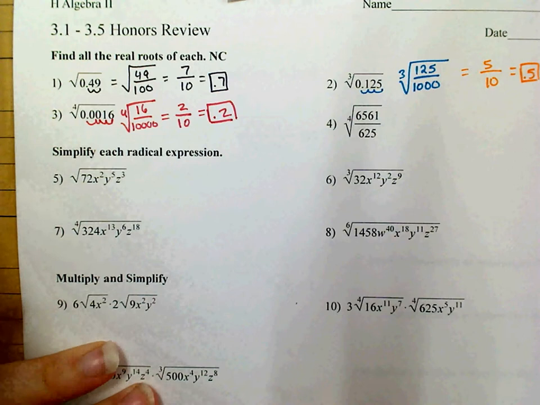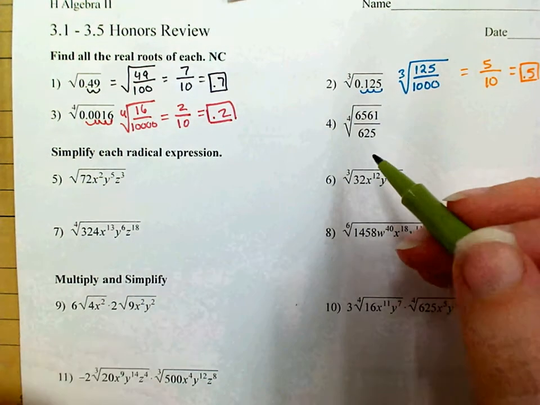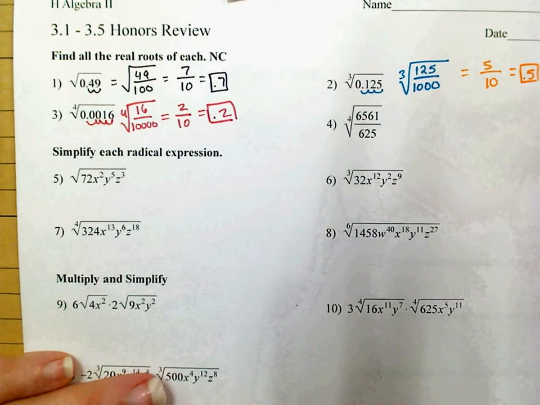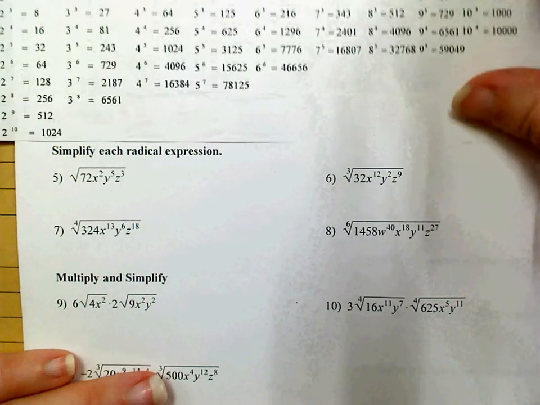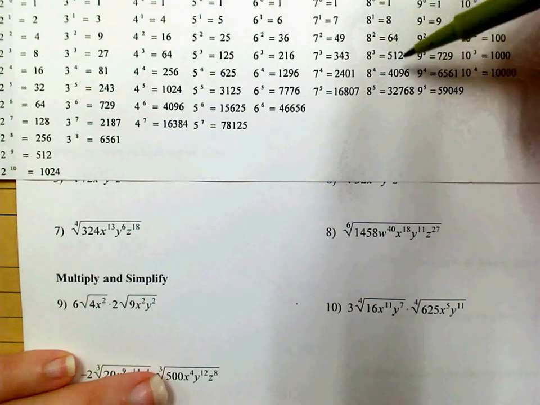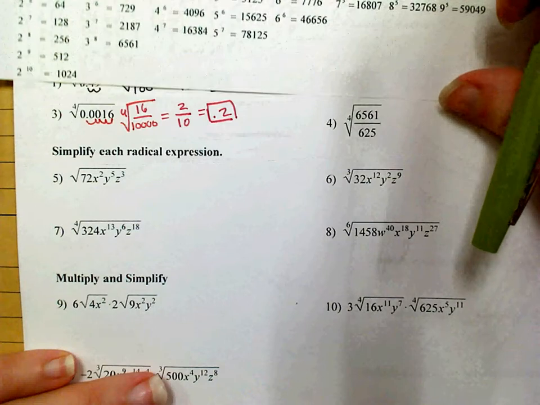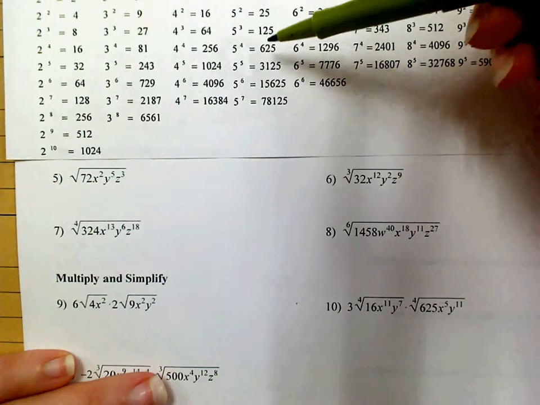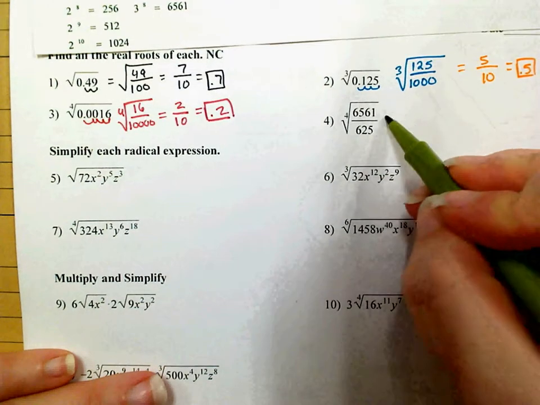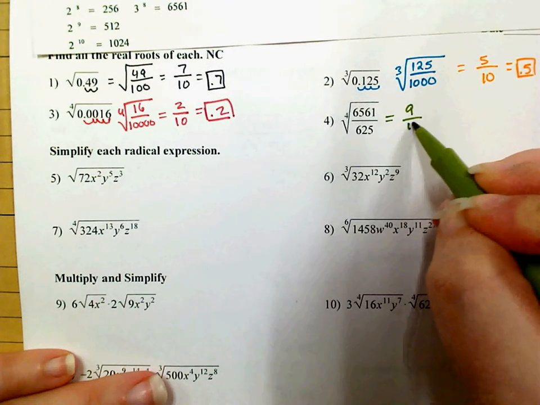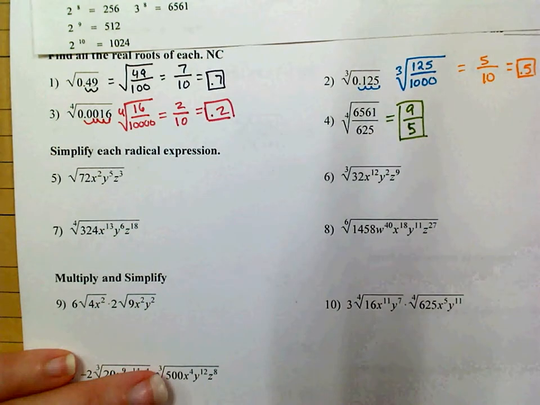And then on number 4, I've got the fourth root of 6,561 over 625. So I'm going to try and find those on my power chart, and I noticed that 9 to the fourth is 6,561, and the fourth root of 625 is 5. So 5 to the fourth and 9 to the fourth, so that is 9 over 5, and that is all I can do. And since I started with a fraction, I don't have to make it a decimal. And so there we go.